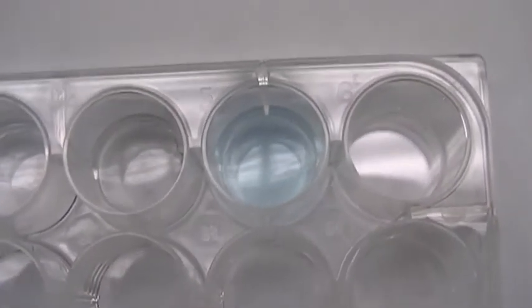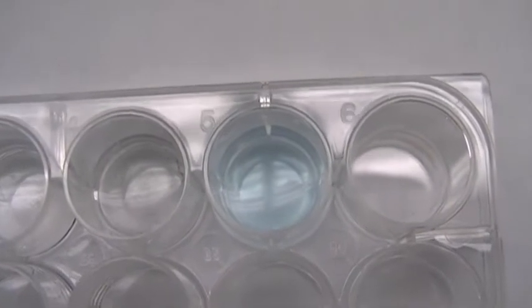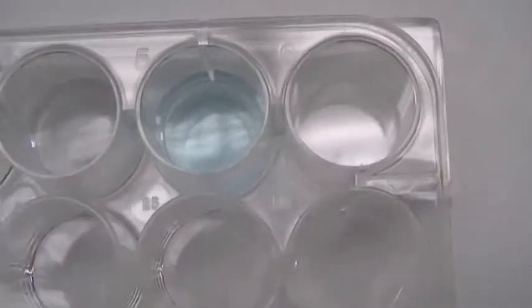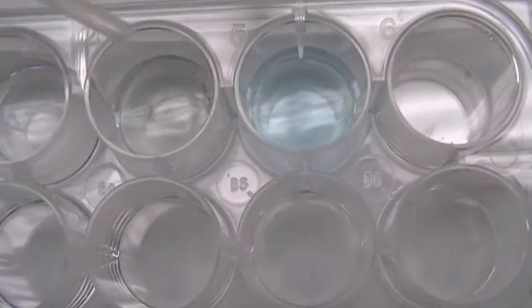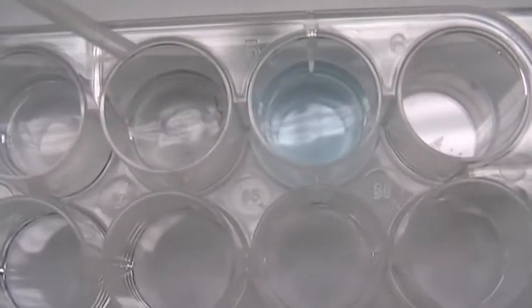Alright, and now into the silver with 1 drop of copper nitrate.